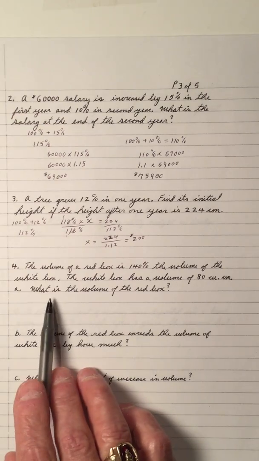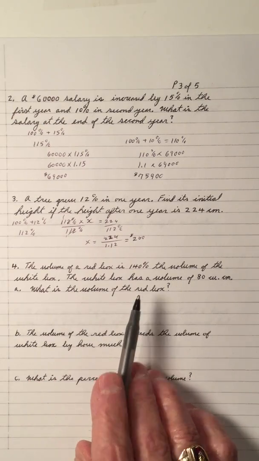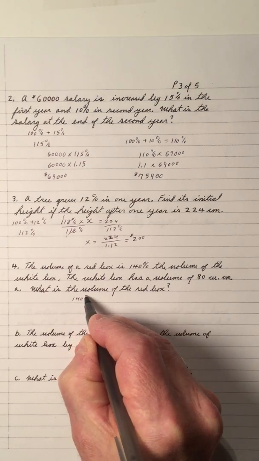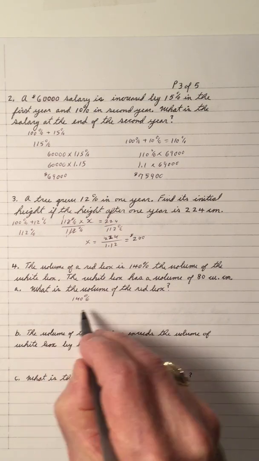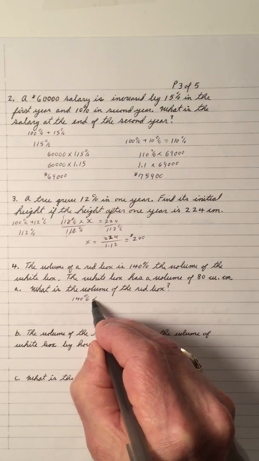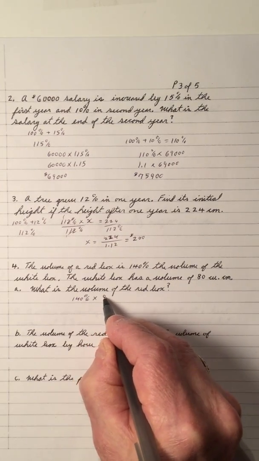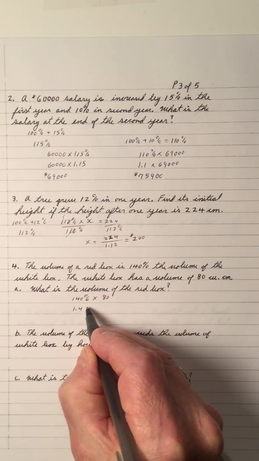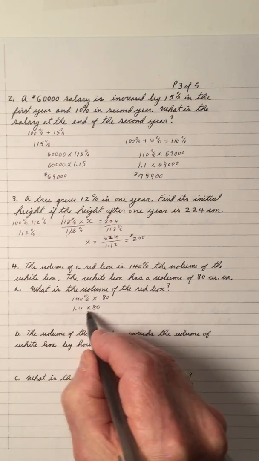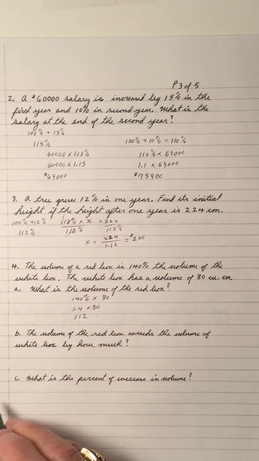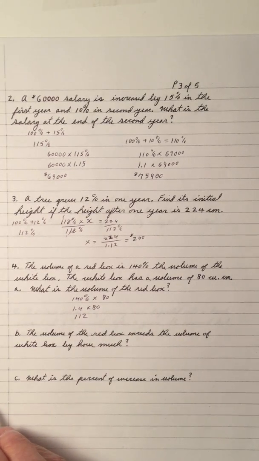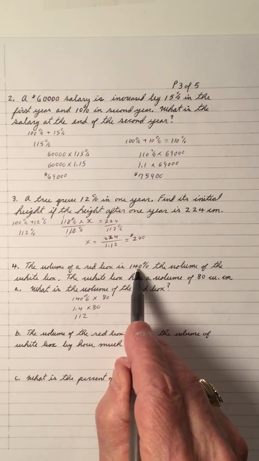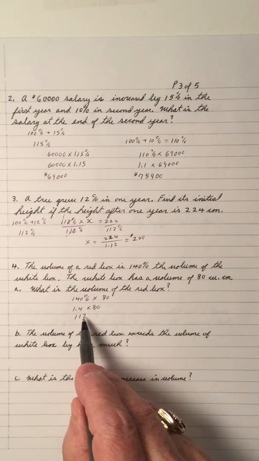So let's work out the volume of the red box. The volume of the red box is 140% times the volume of the white box. So 140% is 1.4 times 80, and that works out to be 112. So notice again, it is 140% times the 80, so it works out to be 112.